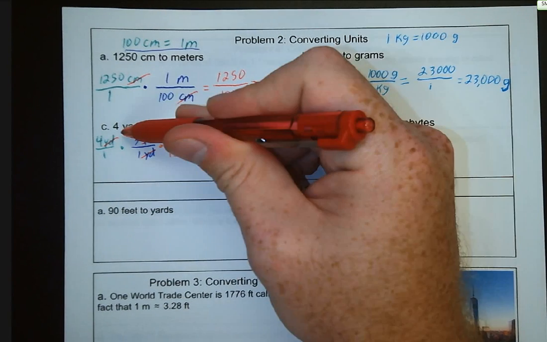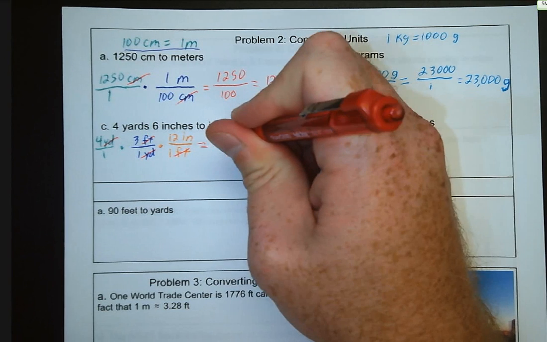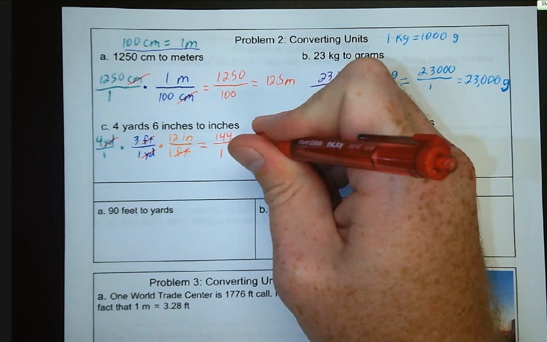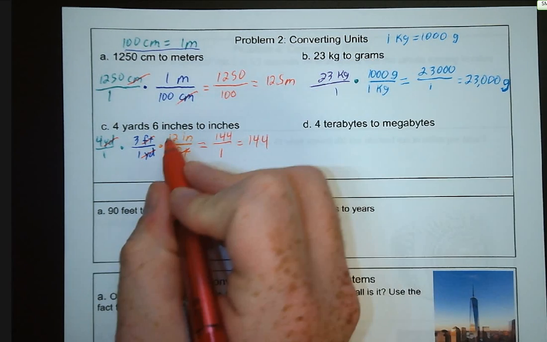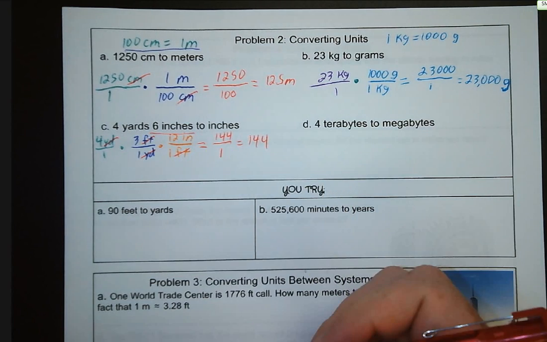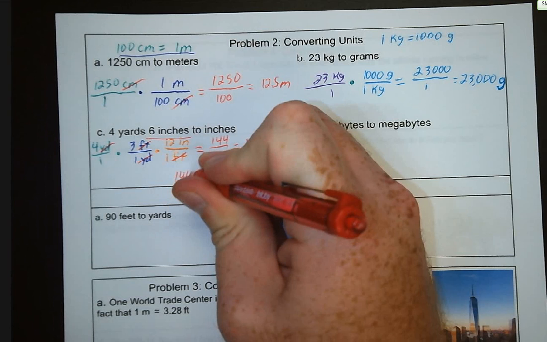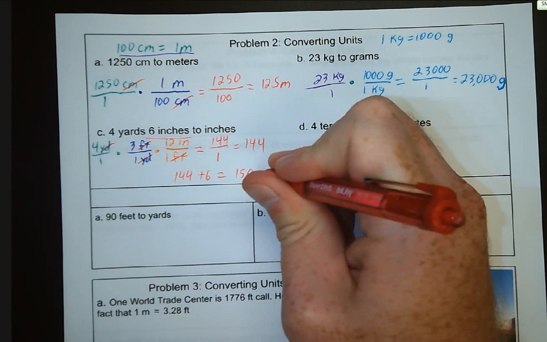So now I just need to do my multiplication across. 4 times 3 times 12, and that's going to be 144 over 1. So that's equal to 144. But remember, we had another 6 inches when we started, so 144 plus 6 is equal to 150 inches.